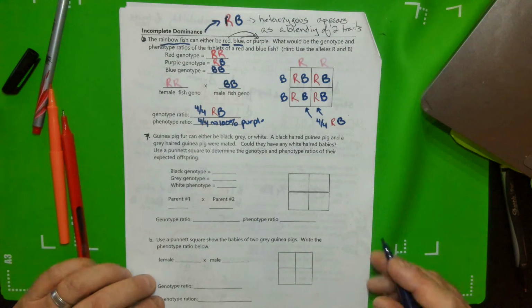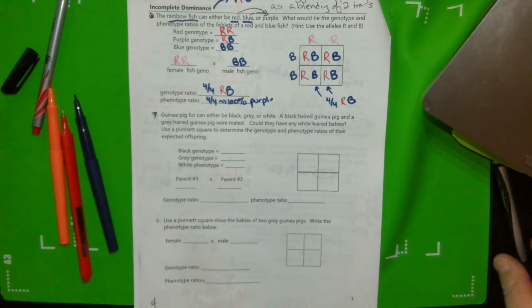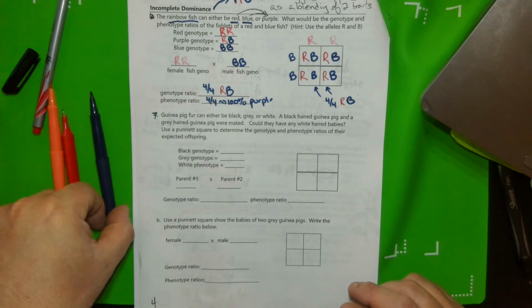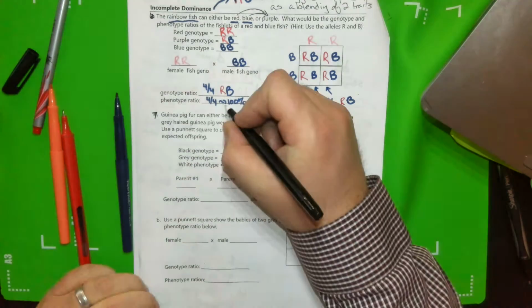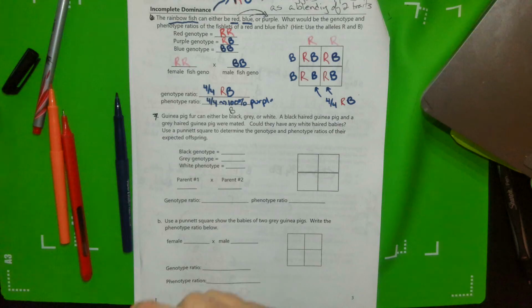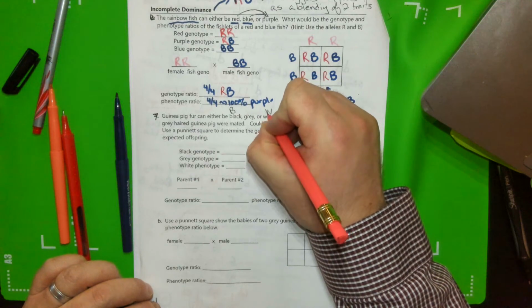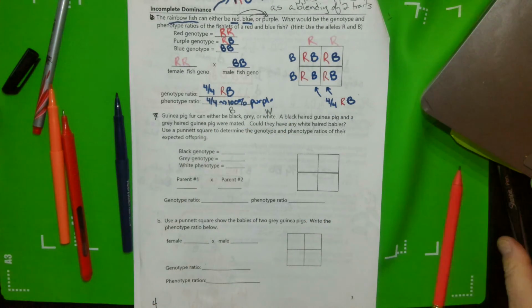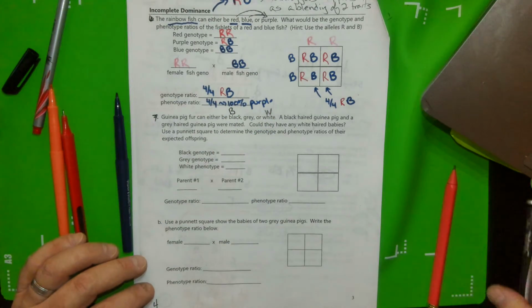So let's go to another one. Let's go to guinea pig fur. Guinea pig fur, on the other hand, is another incomplete dominance trait, but we have black and white. You know, good luck writing with white, but let's use B for black. And I'm going to use a pencil for white. I know they're both dark, but that'll be capital W. So dark black, B for black, and W for white.